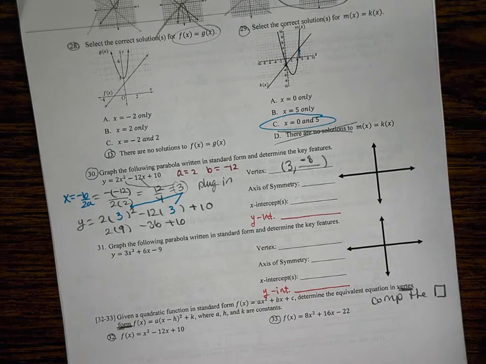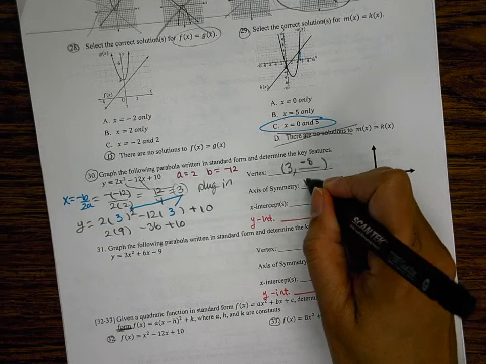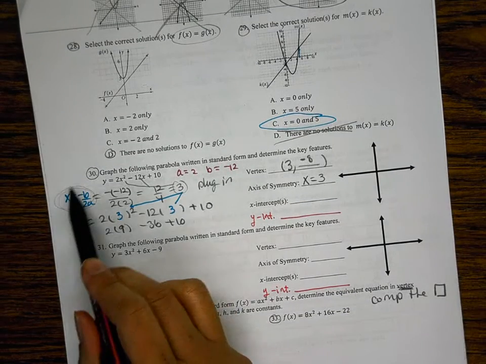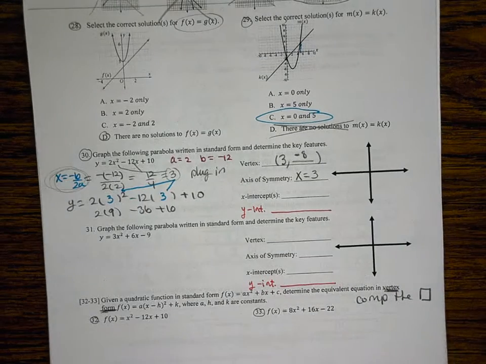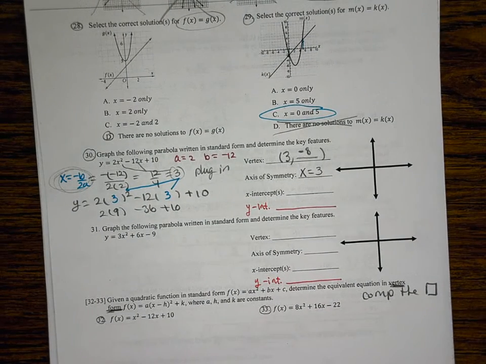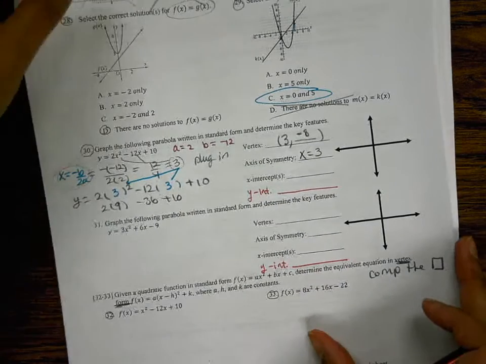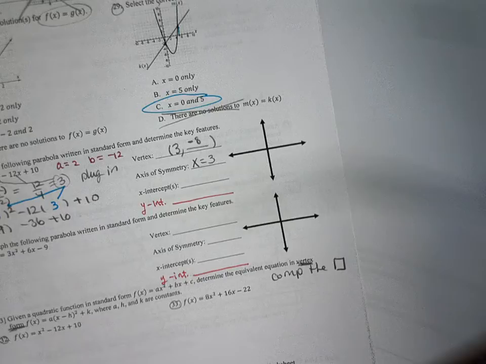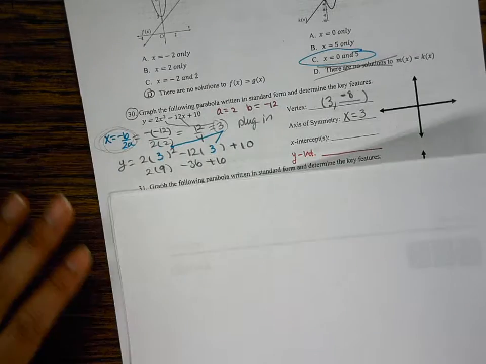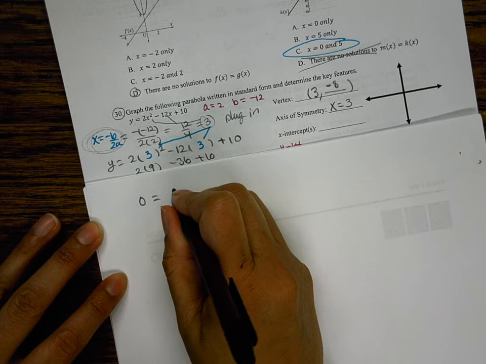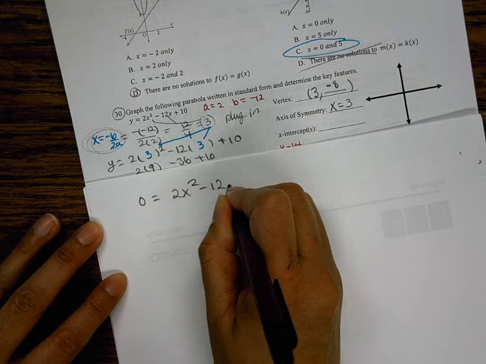Axis of symmetry is always the x value of your vertex. And that makes sense because this formula here is for your axis of symmetry. Okay, x-intercepts, you make the equation equal to 0. Now I'm running out of room, so I'm going to do that on a separate piece of paper. Zero equals 2x squared minus 12x plus 10.